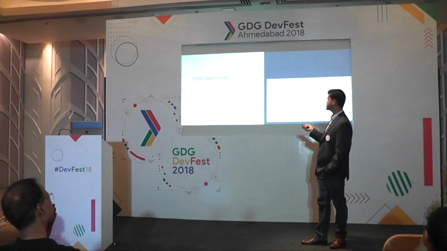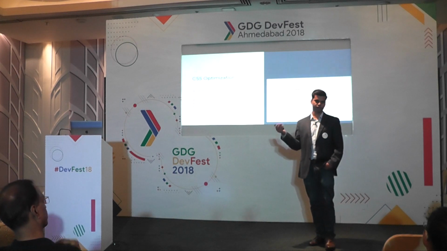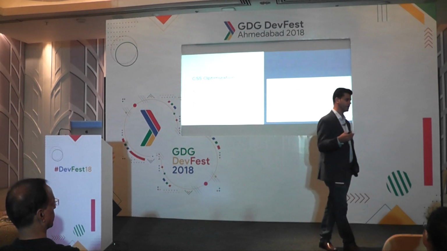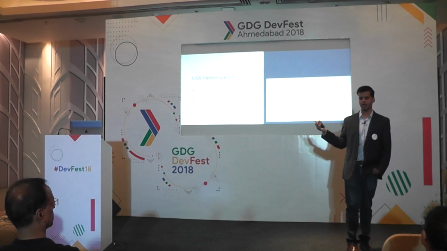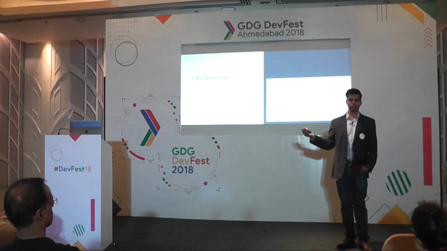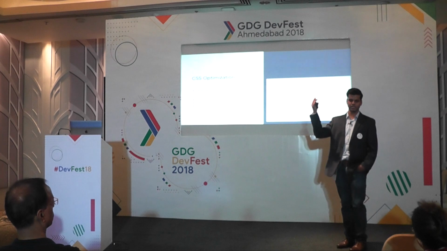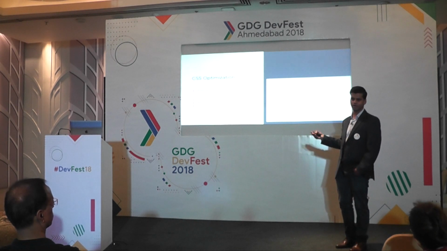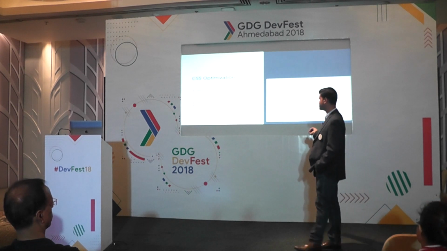Yeah, avoid CSS background images. So let's say there is a CSS file, and inside of that you have used a background image. Now the browser needs to load that image as well, and let's say your CSS has 10 different images, it gets interrupted 10 different times.